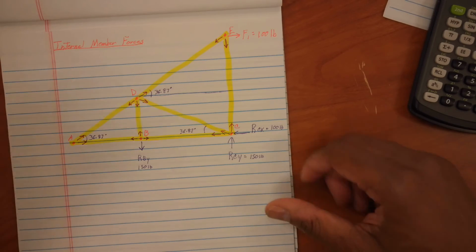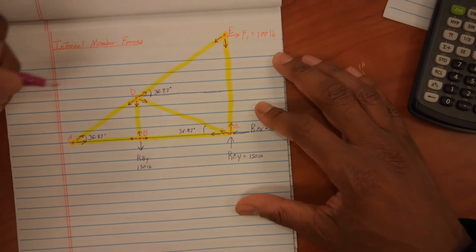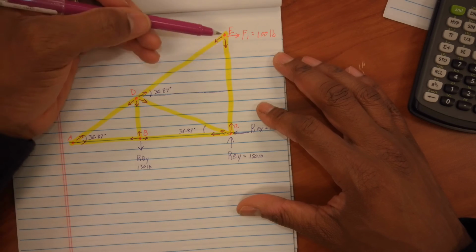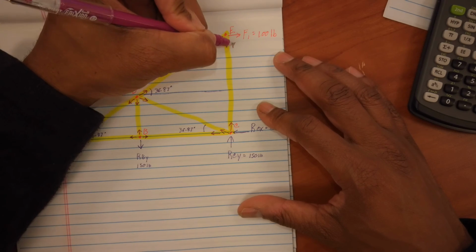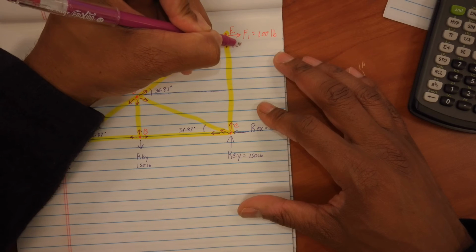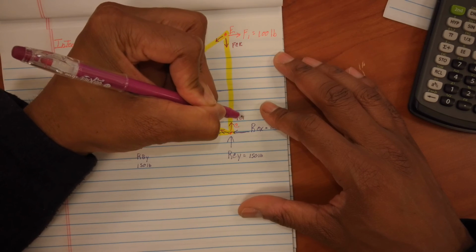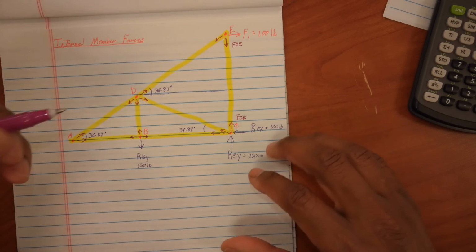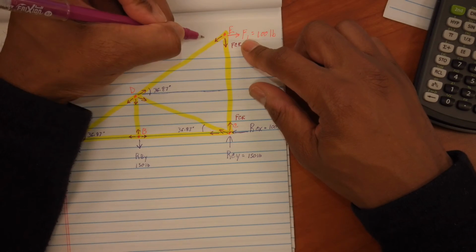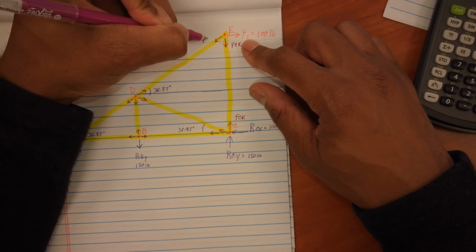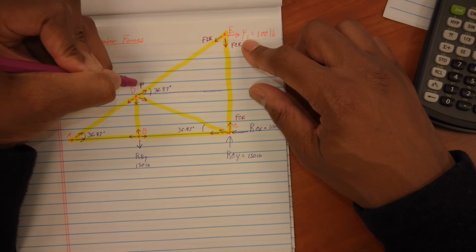Okay, so we're going to call this force right here. Since this is truss member CE, we're going to name this force CE. This is force CE. Okay. Since this member is DE, we're going to call this force DE. This force is called DE.